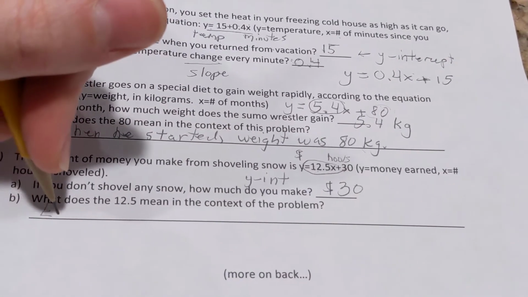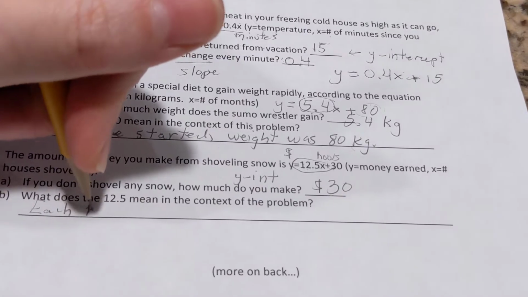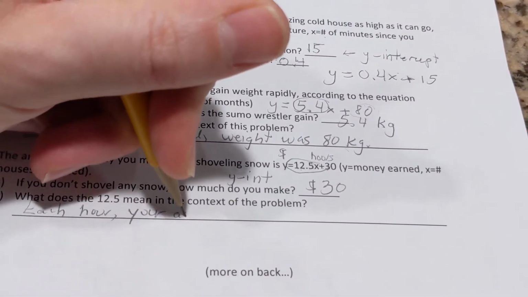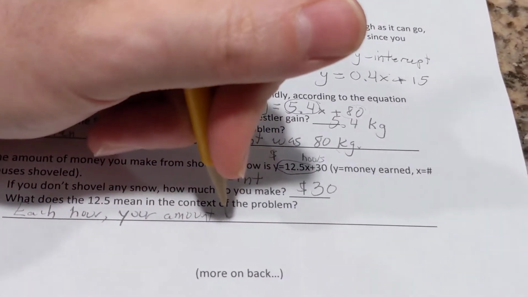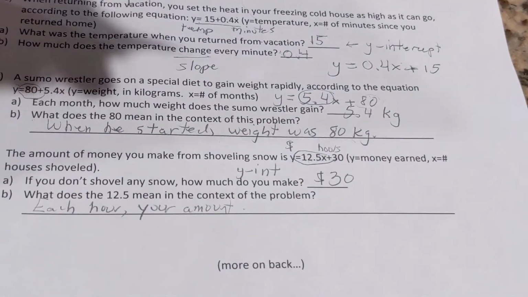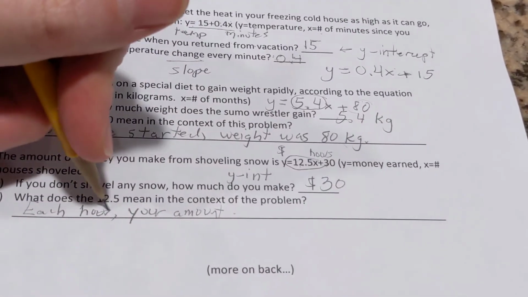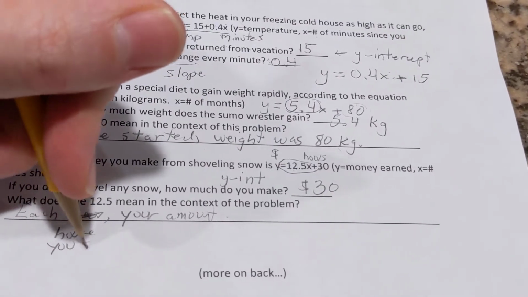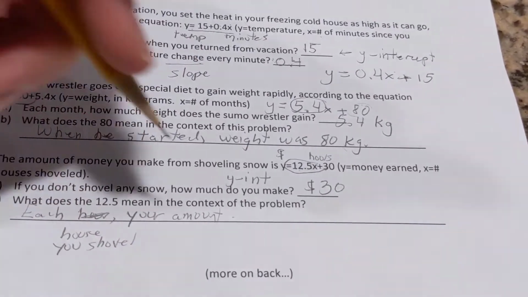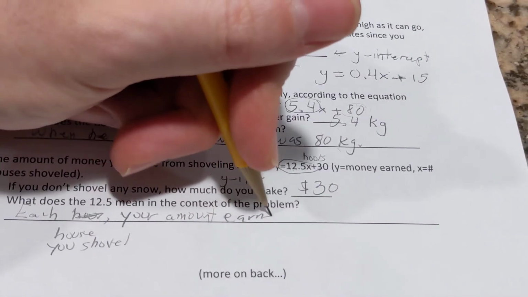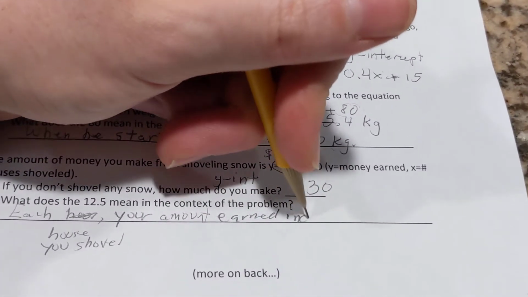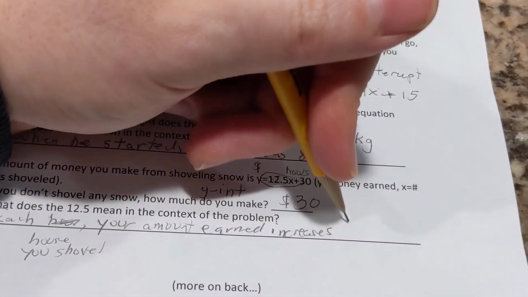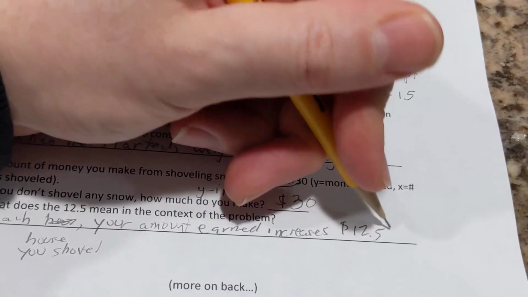Each hour you shovel, your amount earned increases, okay, increase because it's positive slope, $12.50. All right.